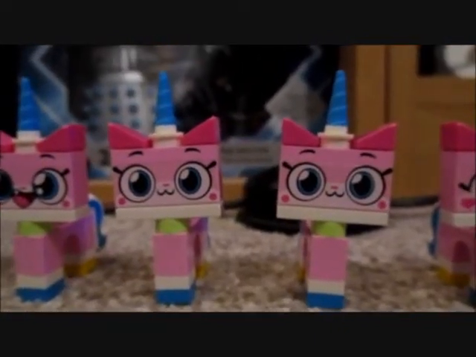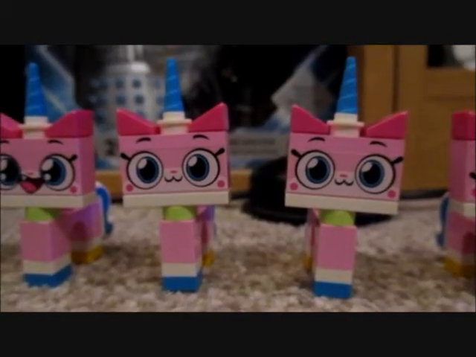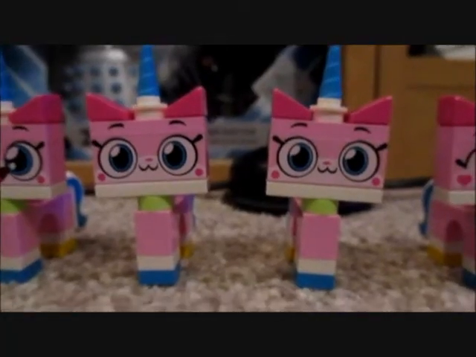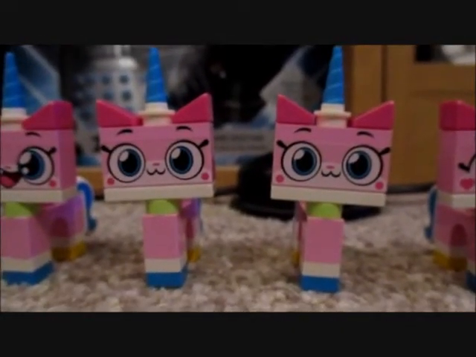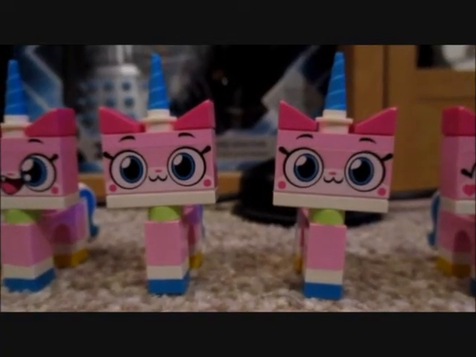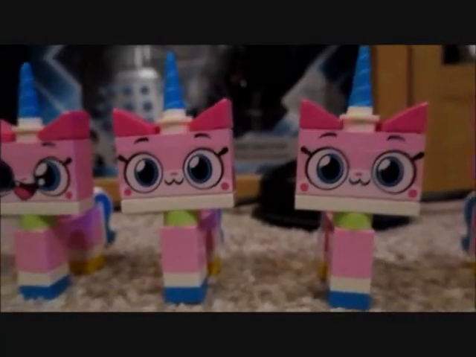I've used the Unikitty from the TV series for the second Halloween video, Midnight Snack. I just thought it'd be a good idea to swap the variations of Unikitty every now and then, like in some videos have her be in the movie style and other videos have her be in the TV series style. Just mix and match it a little bit, be creative.